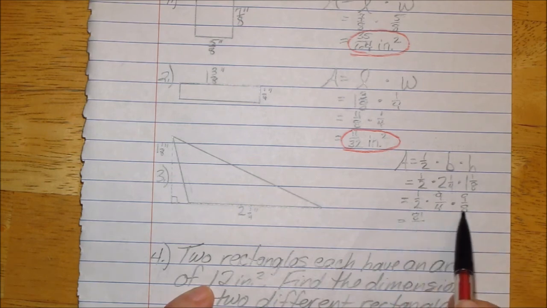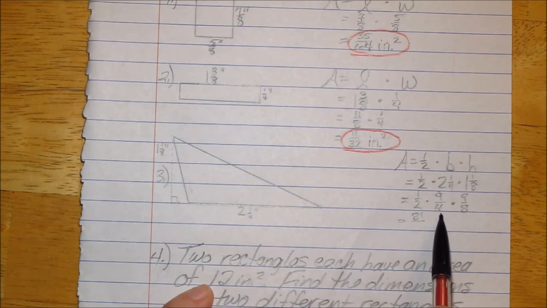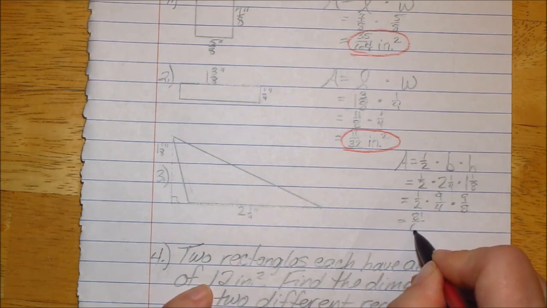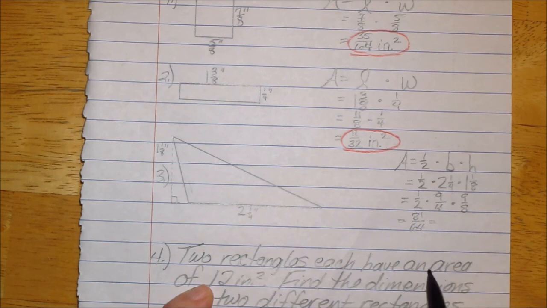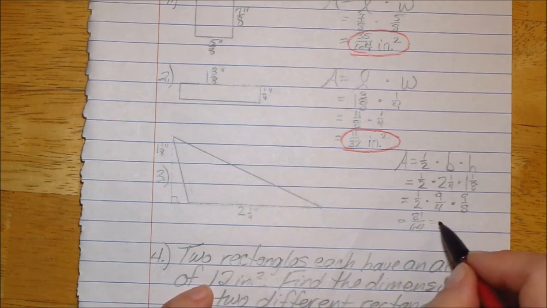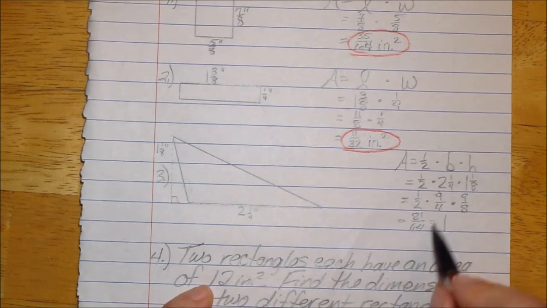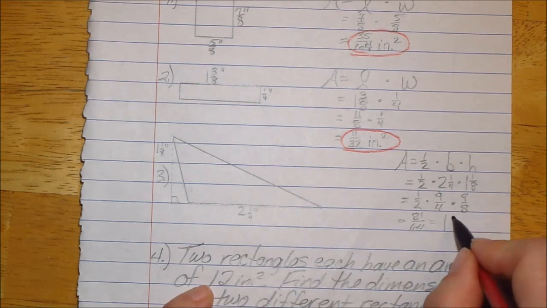Okay, now multiply the denominators across. 2 times 4 is 8. 8 times 8 is 64. And now that's an improper fraction. I need to turn back into a mixed number. 64 can go into 81 only one time. And 81 minus 64, that leaves me a remainder of 17. And I scooch that denominator right on over.